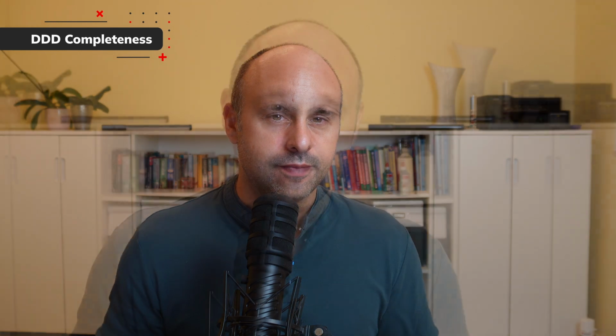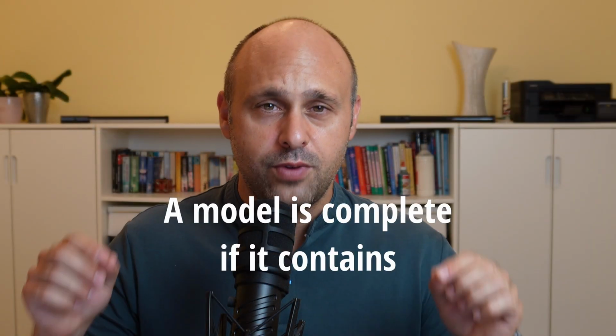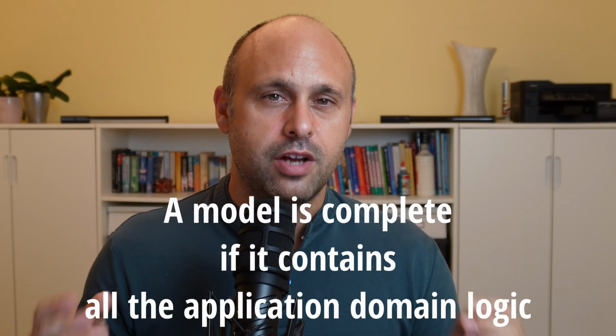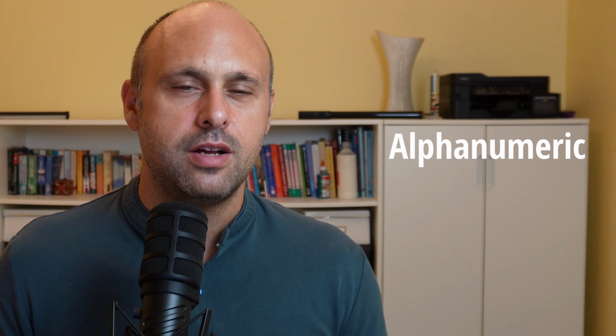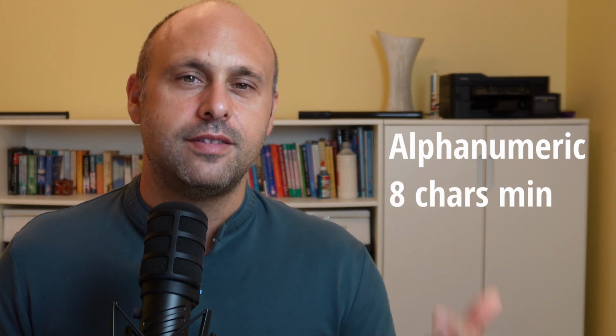Let's start by defining completeness. A model is complete if it contains all the application domain logic. The opposite of a complete model is a fragmented model. Imagine we need to support username updates in a user management system. We have just a few simple rules. The username must be alphanumeric, more than 8 characters, and less than 24 characters.